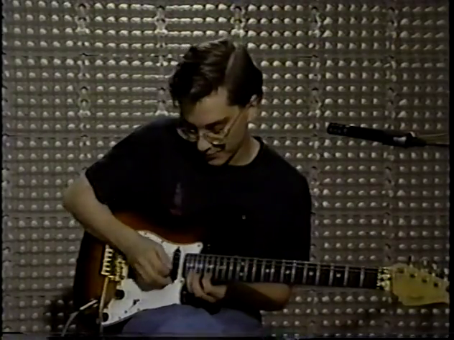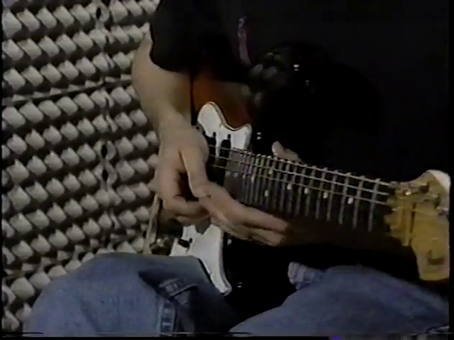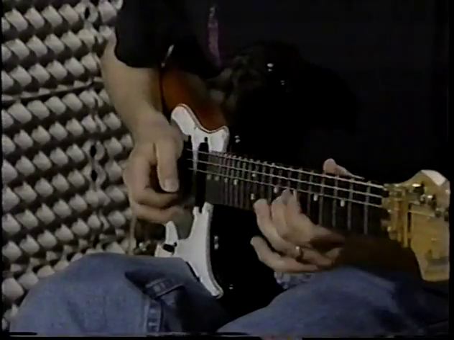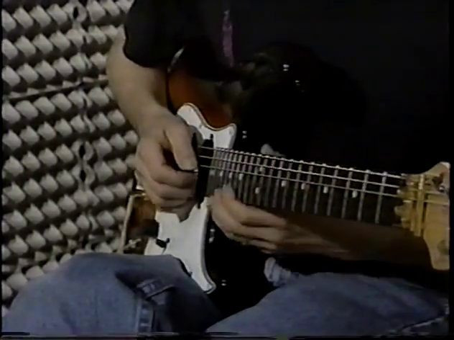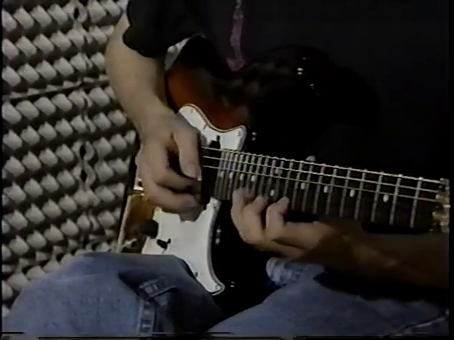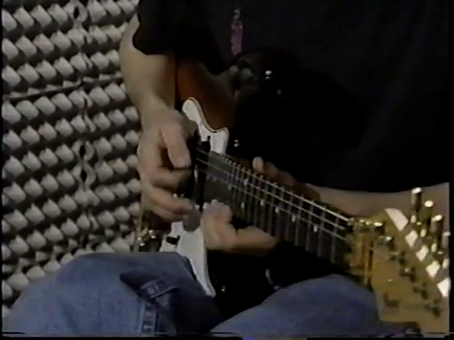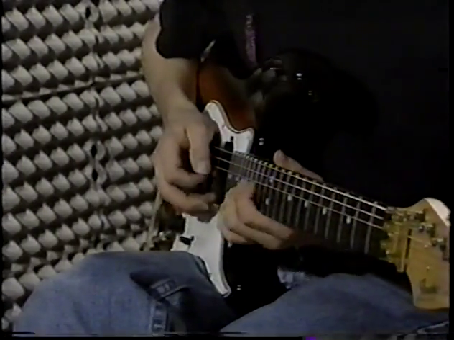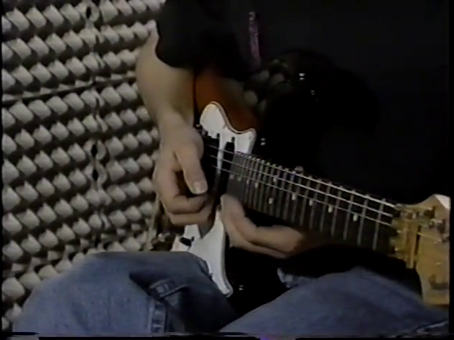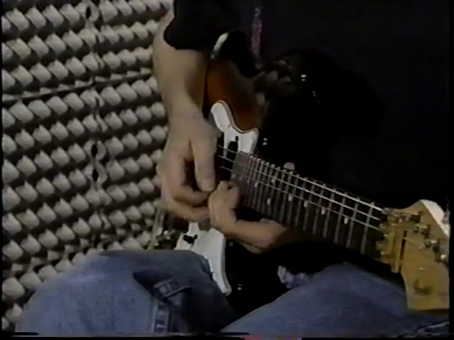And now he's using the form 1 major scale pattern. So he's gone from a scale, sort of a linear scale on one string, into the form 3 scale, into a relative minor or relative blues pattern, back into the form 1 scale again.